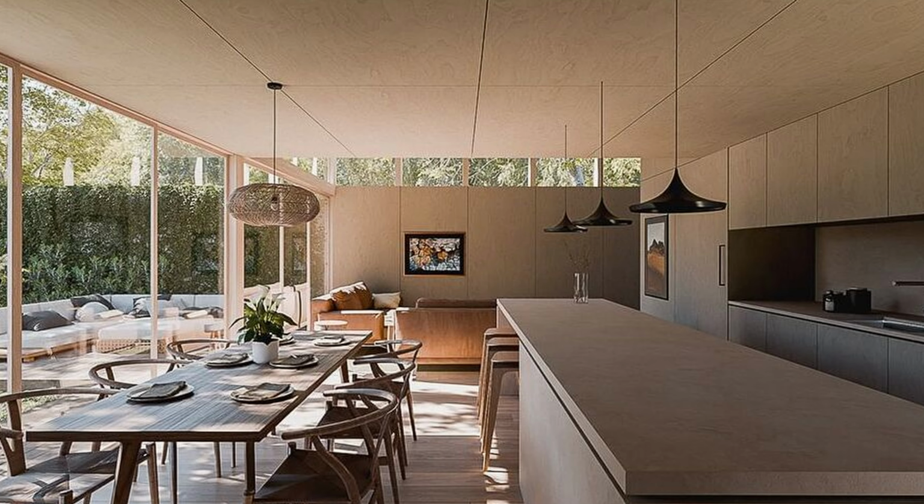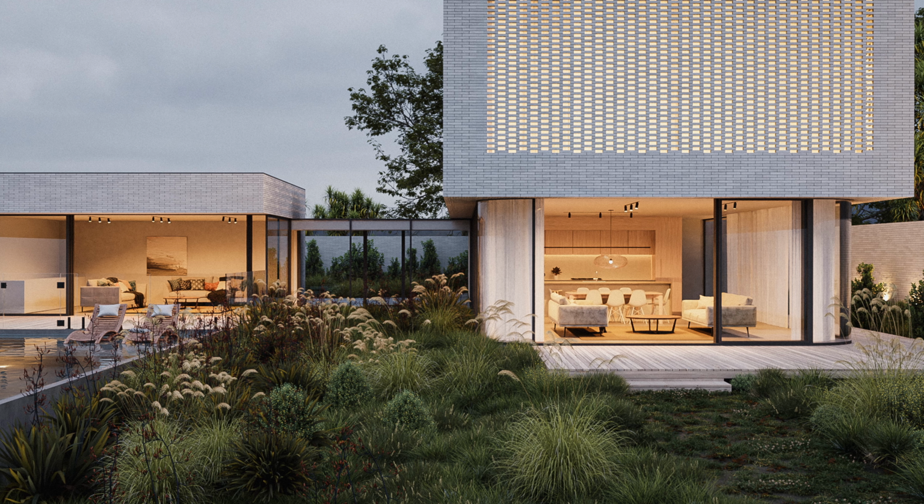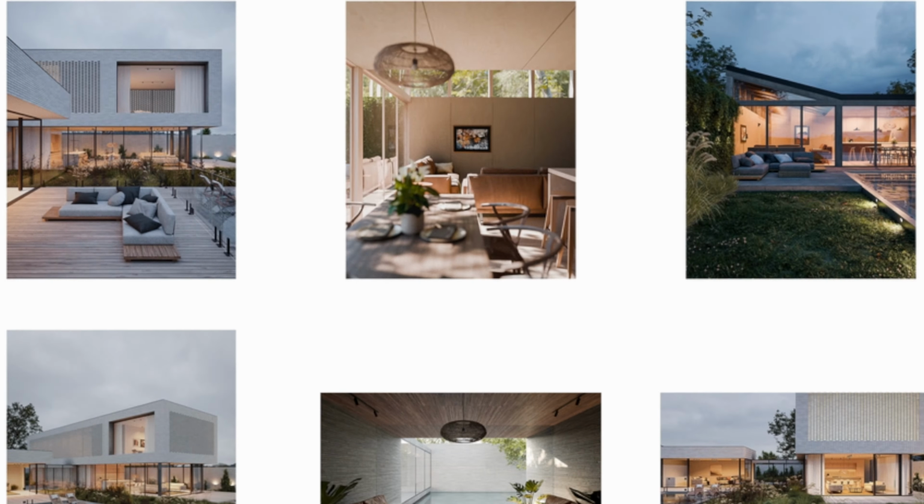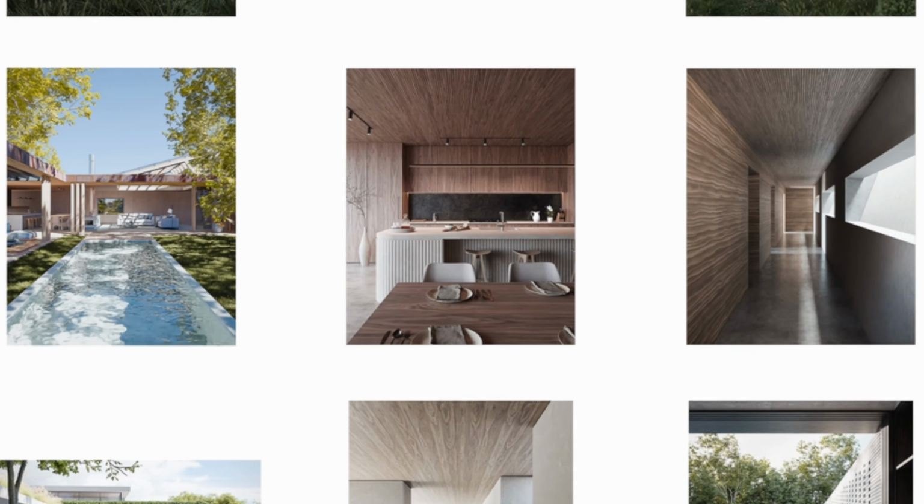Because interior and exterior scenes take completely different approaches, I'm going to be taking you through a full walkthrough on how I compose an interior and an exterior scene. By the way, I'm Oliver. I've been doing ArchViz professionally for about 4 years now, and I'm really excited to share my knowledge with you.